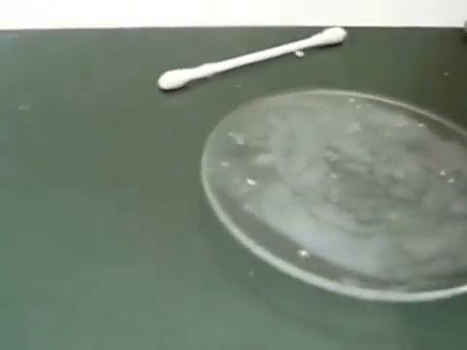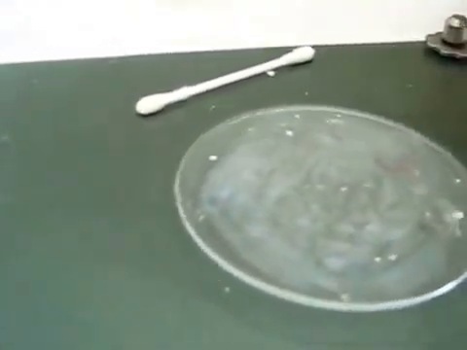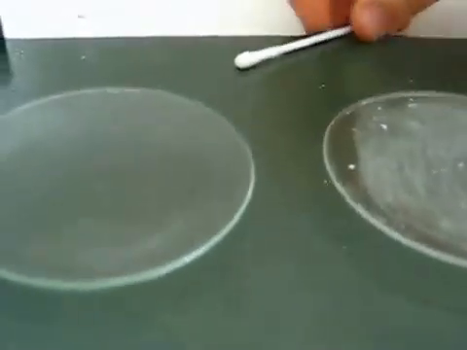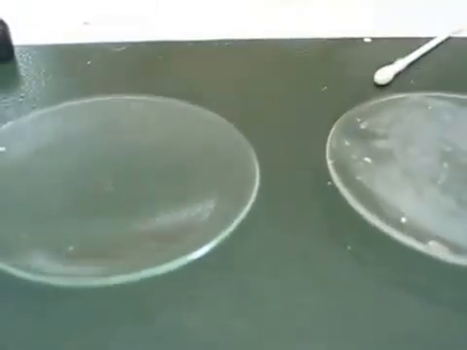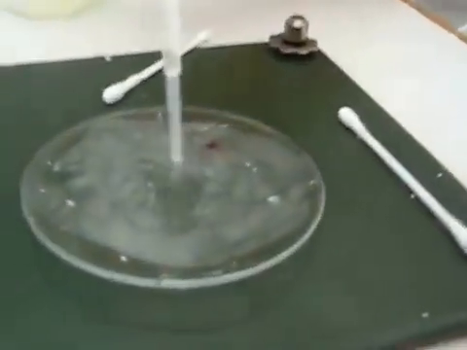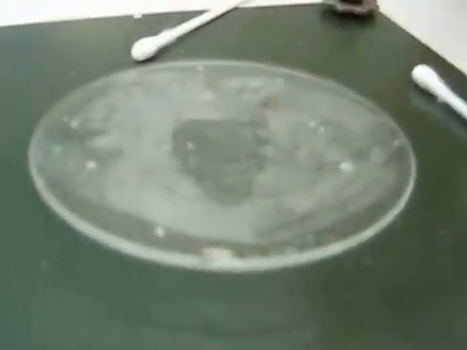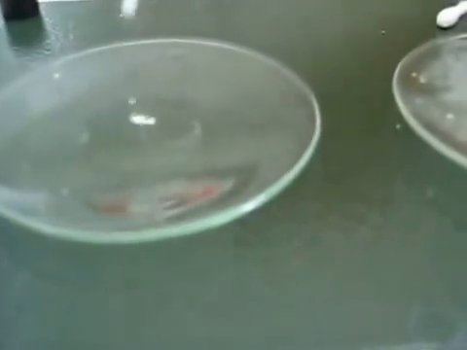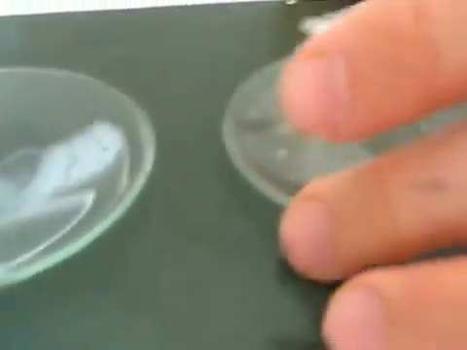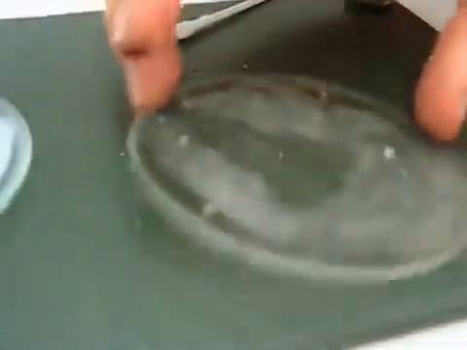Okay, next step. Let's get rid of this. Wipe that off. We still use the same cover glass. And let's try with ethanol. What happens with ethanol? We have ethanol on these surfaces. Okay, so ethanol is slightly less polar than water. Don't get the same beading effect here.